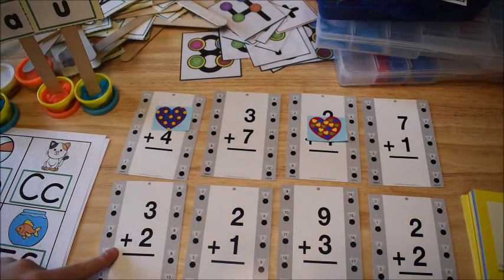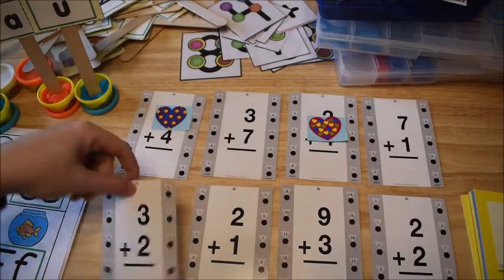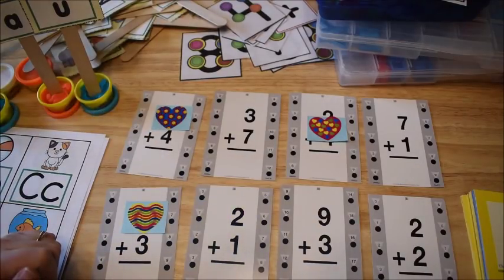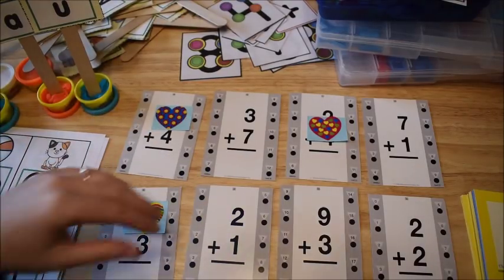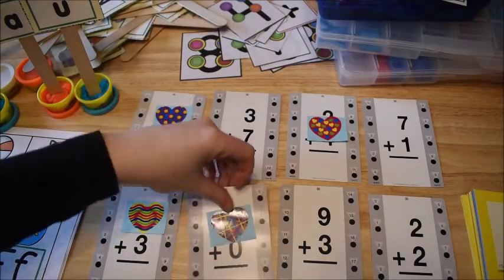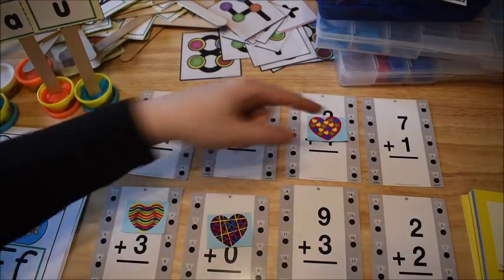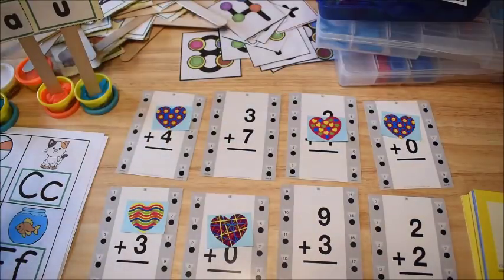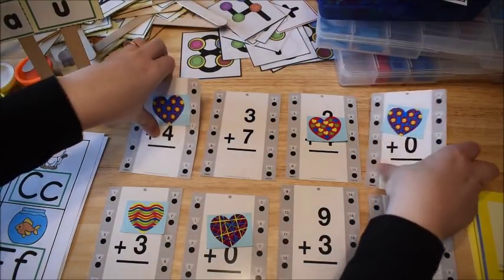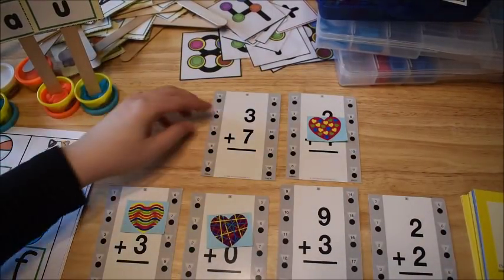So they'll pick another card. 3 plus 2 equals 5. They'll flip it over. They still haven't found a match, they're going to keep going. So let's say 2 plus 1 equals 3. Flip it over. I still don't have a match. How about 7 plus 1 equals 8? Flip it over. Now I have a match. So they can keep these 2 cards. And they just keep on going.